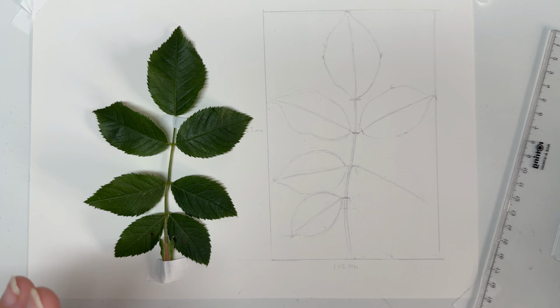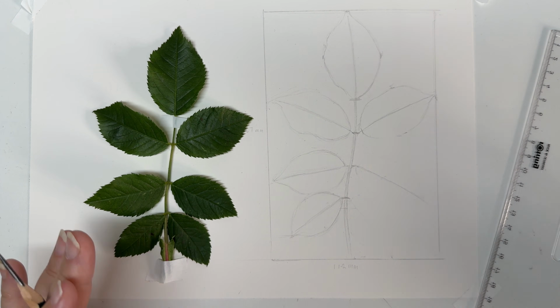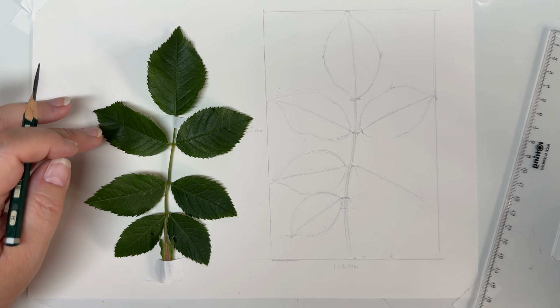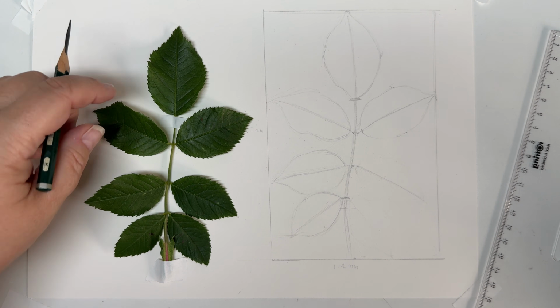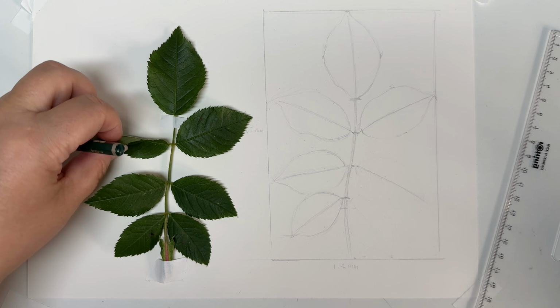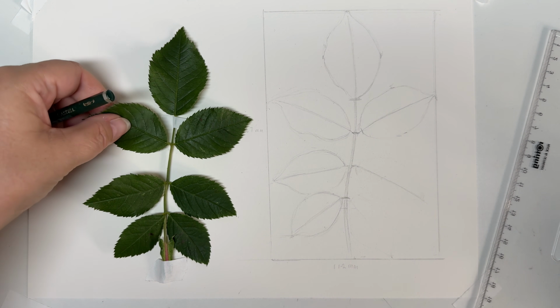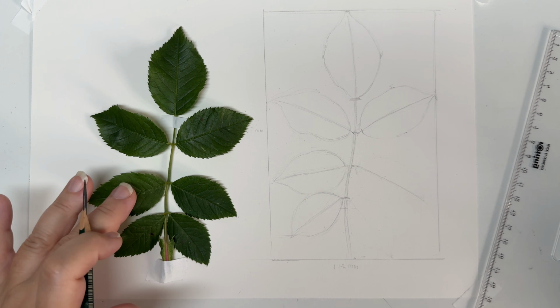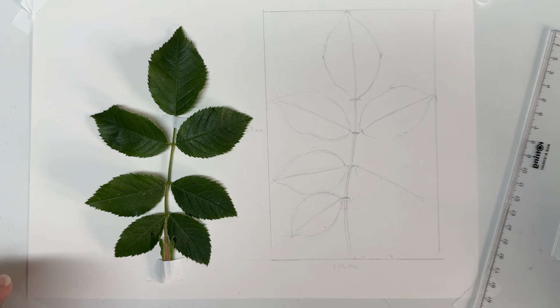Don't worry if you go a little bit outside or a little bit inside. You can get a slight sort of movement in the leaf. I've also just lightly held the leaf down. I've put a bit of tape here, and I've also put a little bit of white tack on the back of the leaf, just on the leaflets, to just hold them into position, but not flattening it. It's sitting quite naturally there. I don't want to flatten it too much.